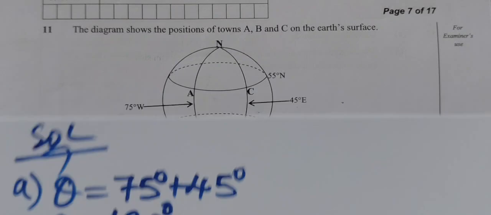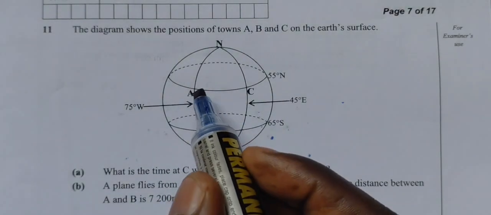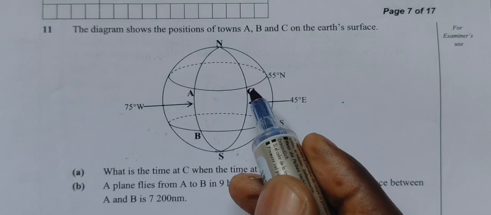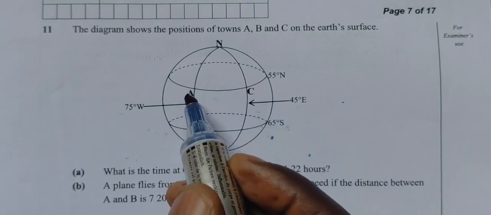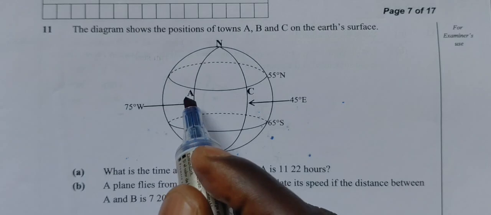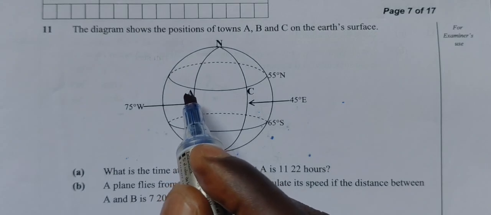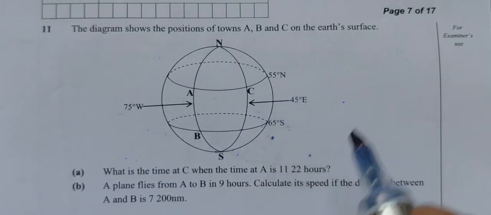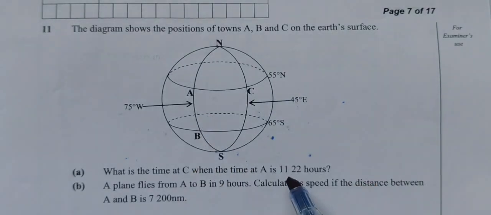So now, if the time difference between the two towns A and C is 8 hours, and C is on the east side of A, this simply means that we are gaining time. So if it is 11:22 hours at A, we expect it to be ahead at C. So this simply means we are going to add 8 hours to 11:22 hours.